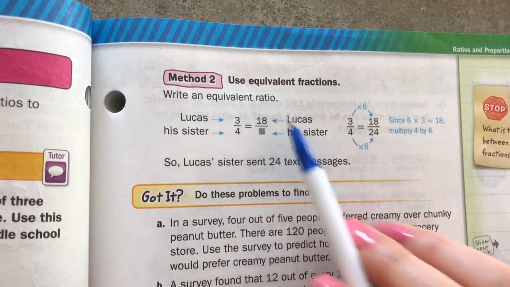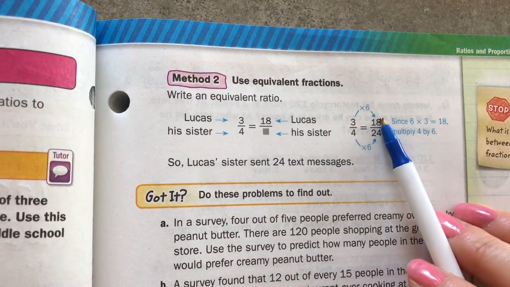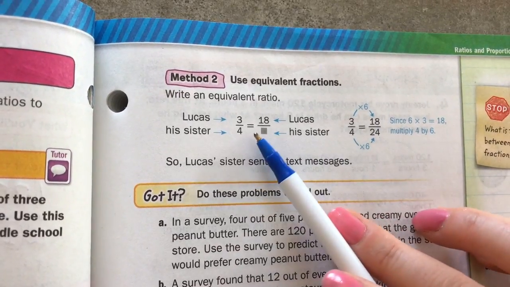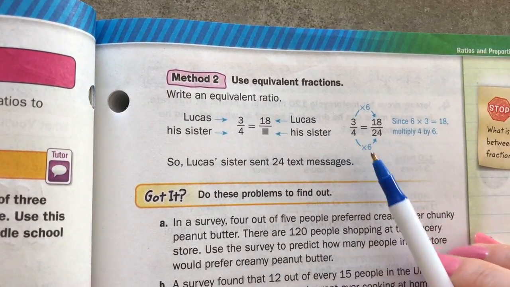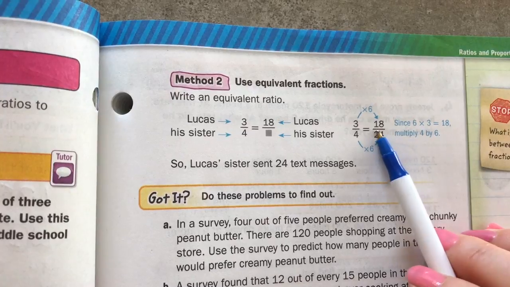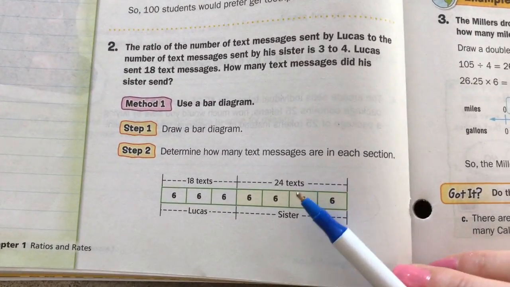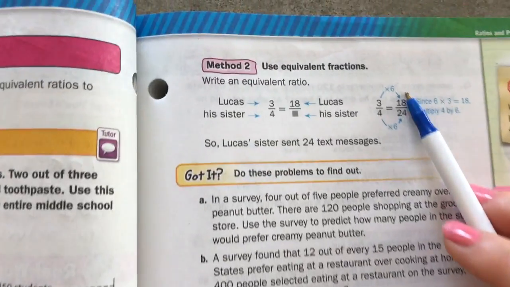3 times what is 18? 3 times 6 is 18. You have to do that to the denominator. So 4 times 6 is 24. And there's our number 24 again, just like we got down here, 24. So you can set it up either way.